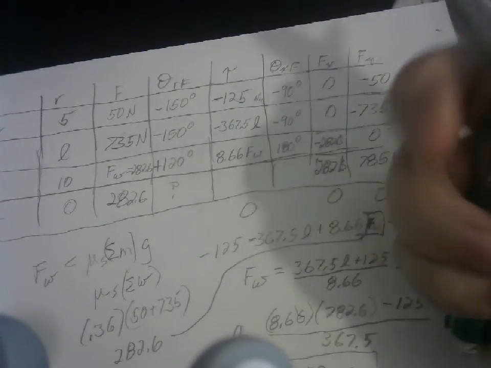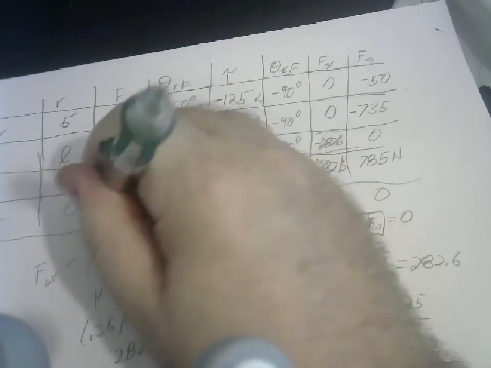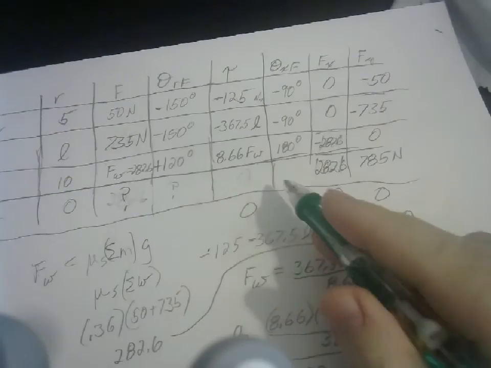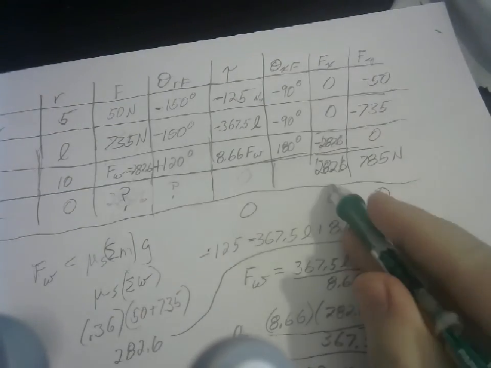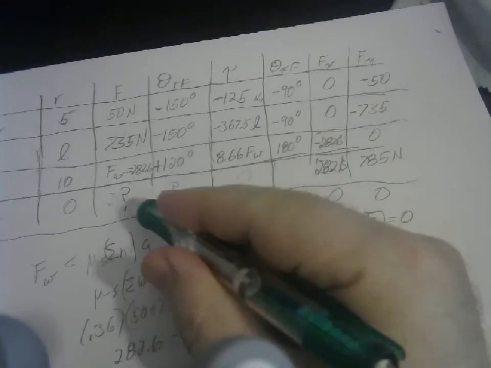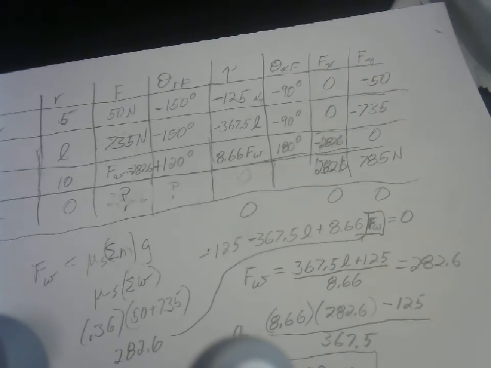Well, okay, except for doing it wrong. This is not 282.6. This is still a question mark. But the force of the wall is 282.6, which makes the x component of this 282.6. And that's the one thing we haven't actually calculated yet, the force of the floor. But we do know its x component and its y component.